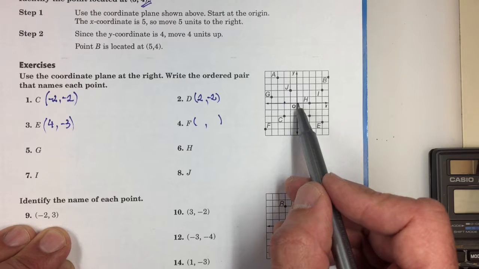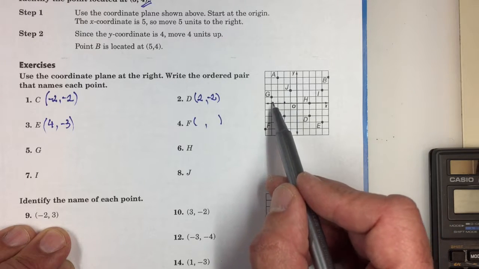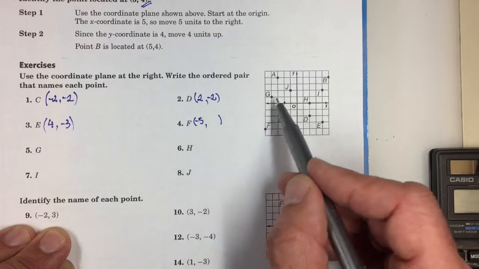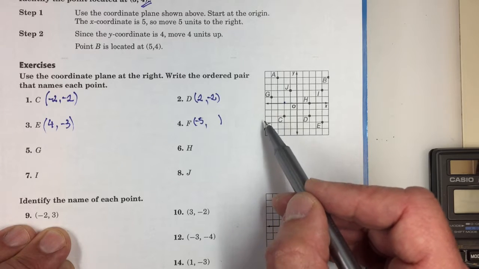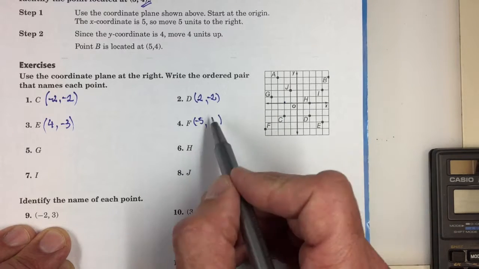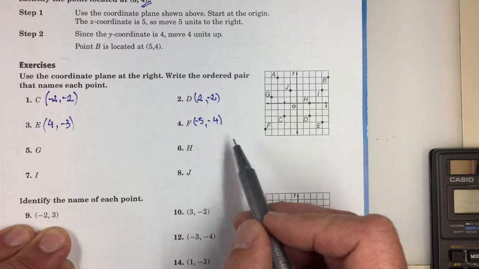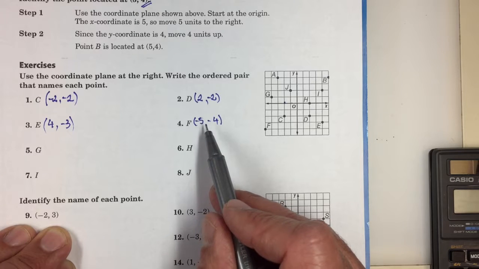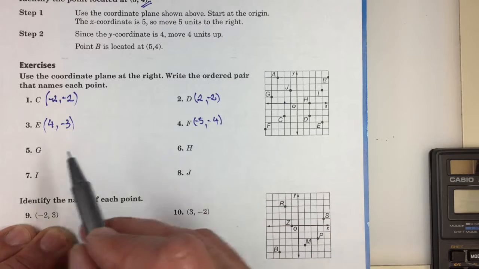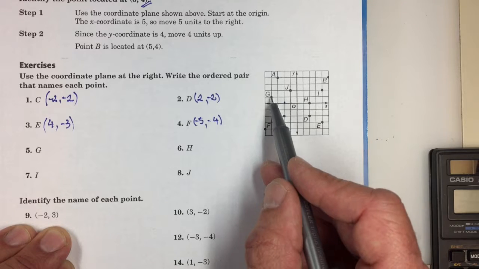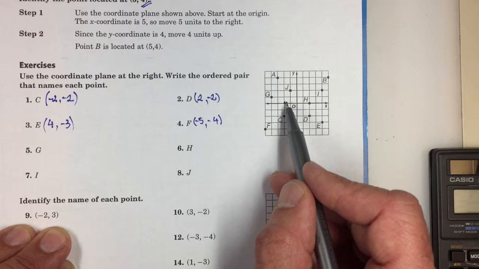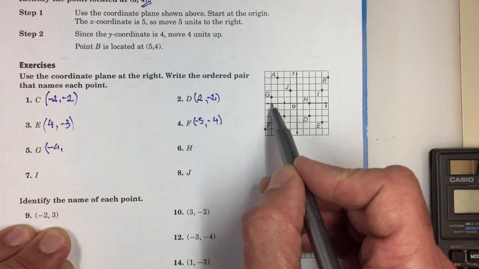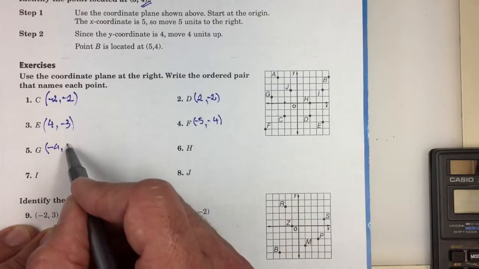I'm going to start walking from 0 horizontally 1, 2, 3, 4, 5 to the left, meaning -5. So my x is going to be -5. And from here I'm going to walk down 1, 2, 3, 4. So it's going to be -4 vertically. So (-5, -4) is going to be the ordered pair that locates my point F. Point G. Point G, starting at 0, I'm going to go -1, -2, -3, -4. So my x-coordinate is -4, and my y-coordinate is +1 because I'm going up 1.